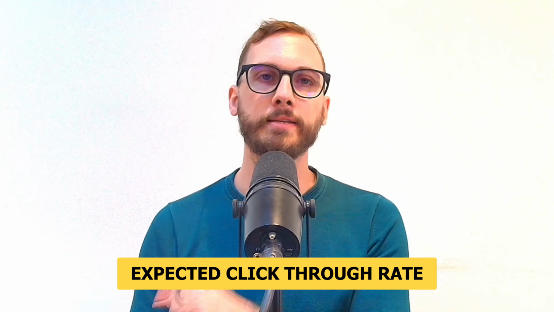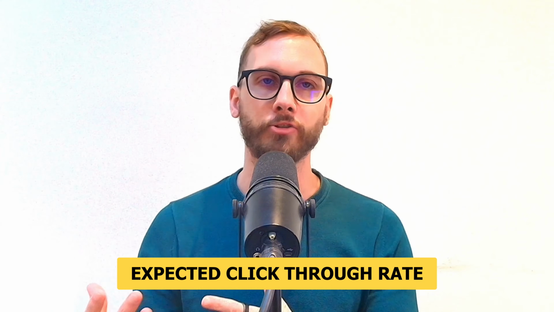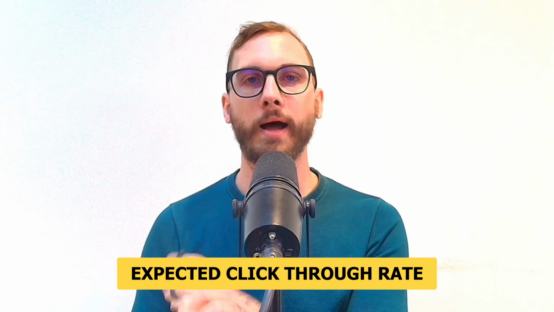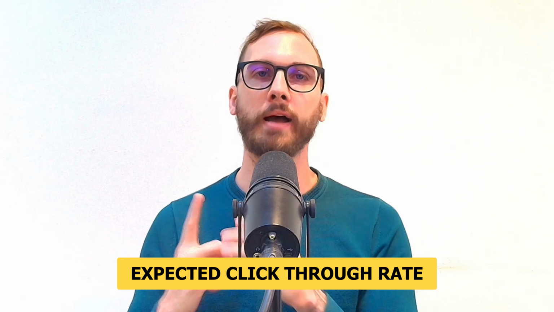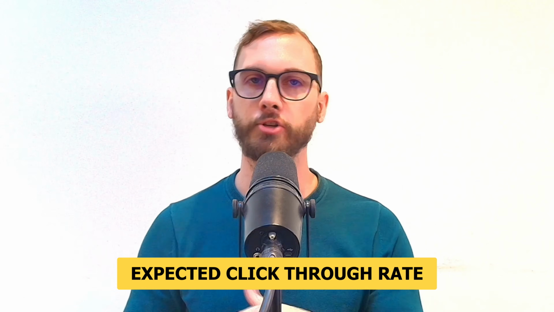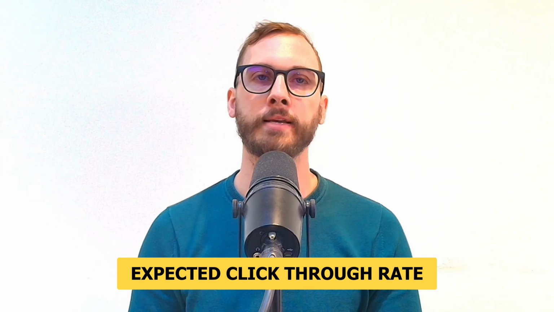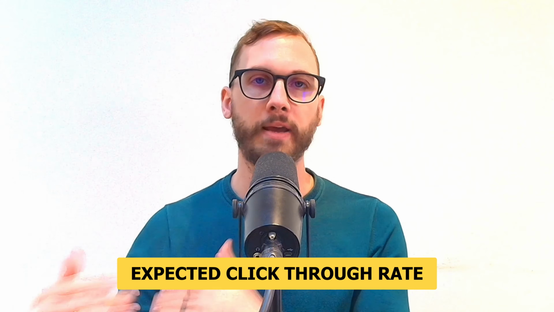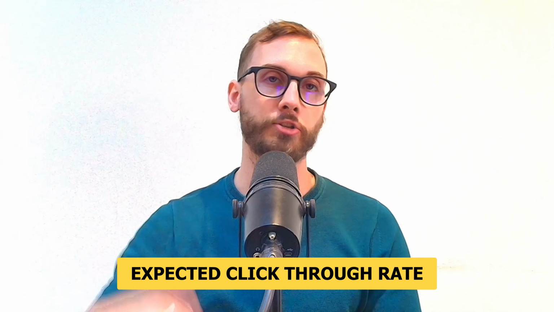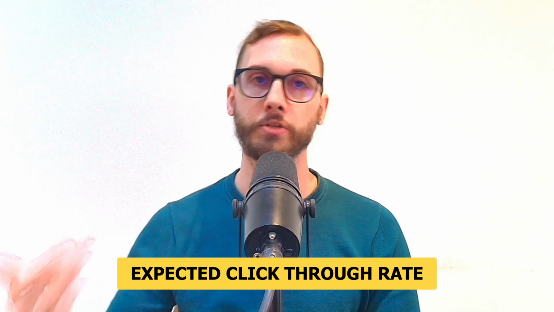So expected CTR is Google's prediction of how likely your ad is to get clicked on, right? So it's based on how your ads have performed before, how similar ads perform, and how people react to yours across devices, locations, and audiences, right? So if your ad consistently gets more clicks than other people in the exact same space and niche, you'll show up much higher on the search engine results page, and people will be more likely to click on your ads instead of scrolling down to the bottom.